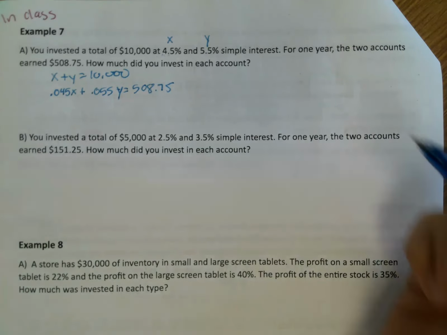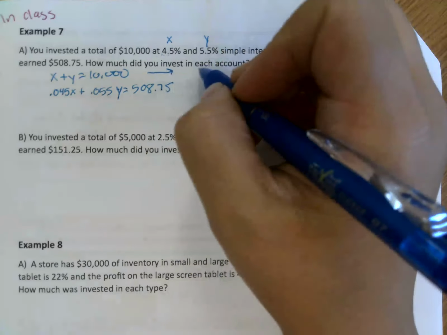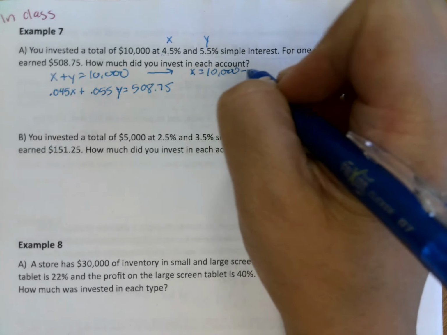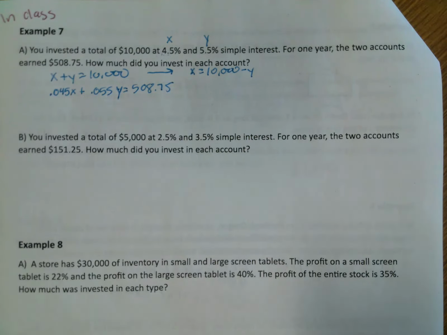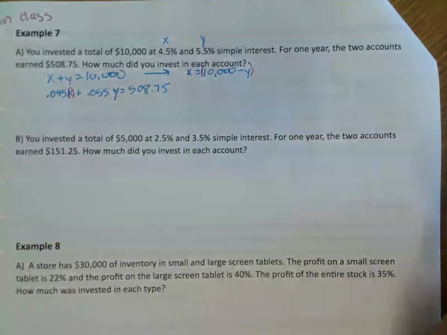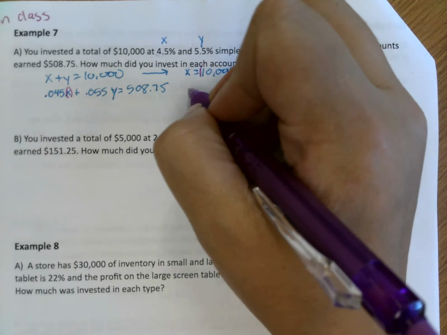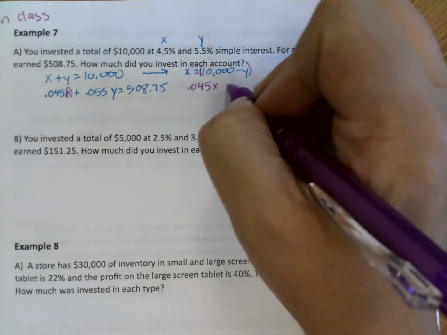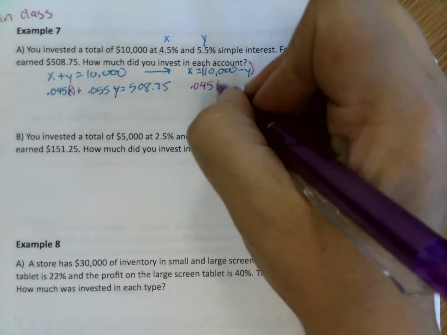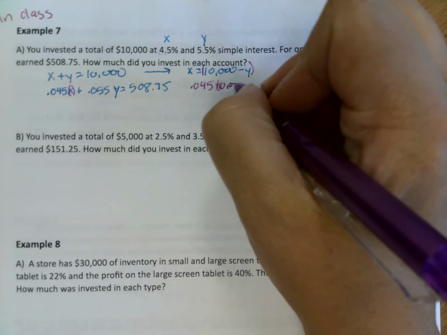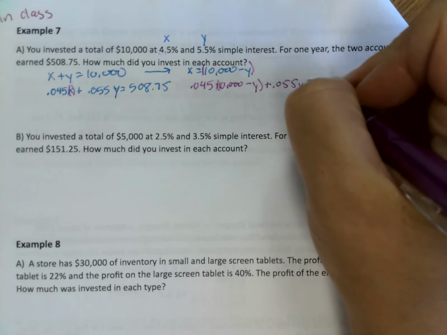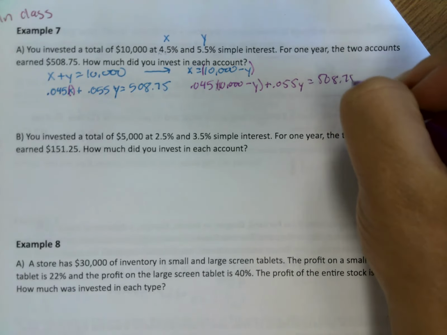I'm going to solve the top equation. I'm going to set that for x. So x would be equal to 10,000 minus y. And now we can put this in place of x. So here's where our x is equal to. Now we have 0.045 times x, which is equal to my 10,000 minus y, plus 0.055y. We have to solve this now for y.